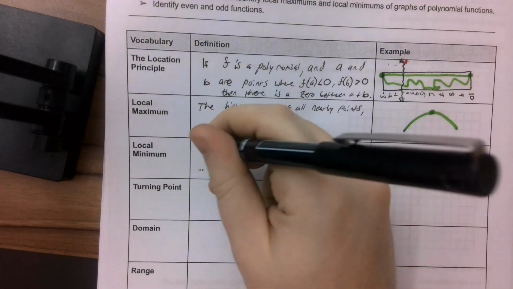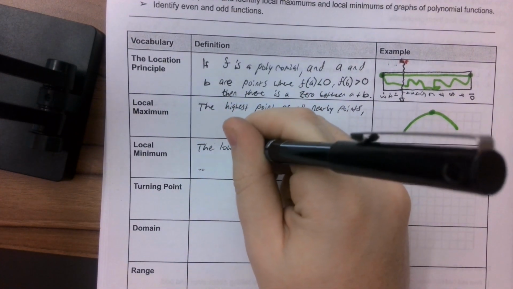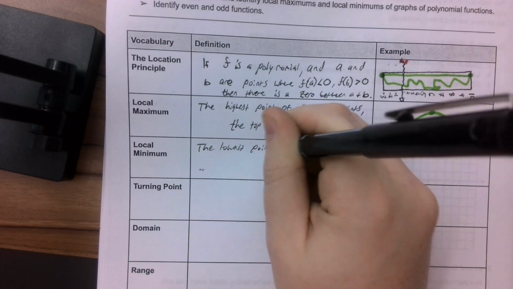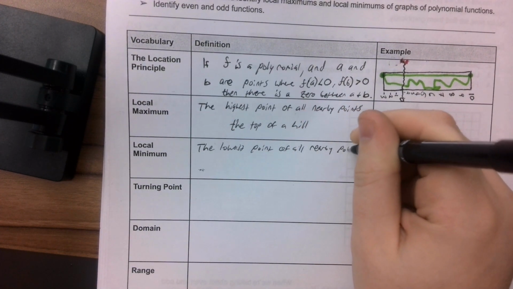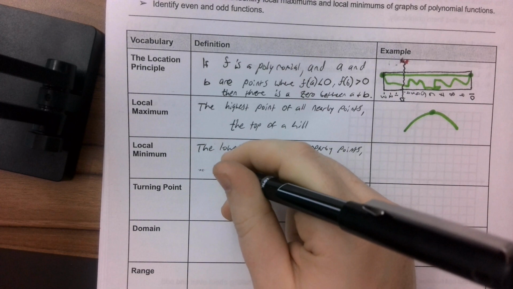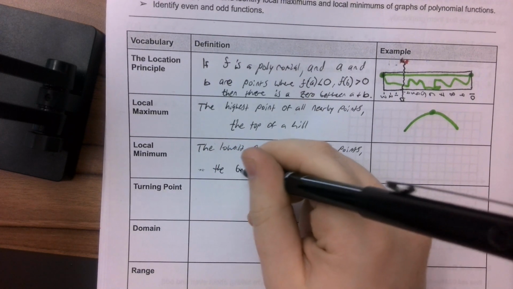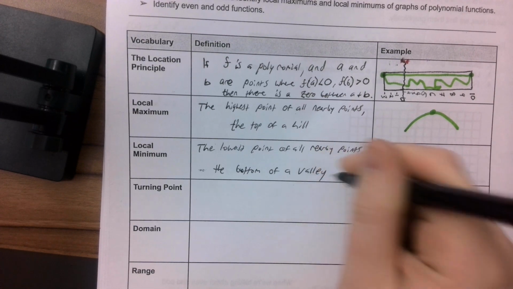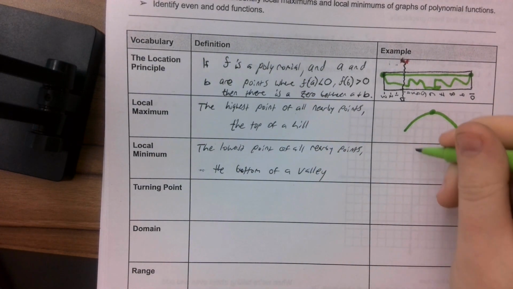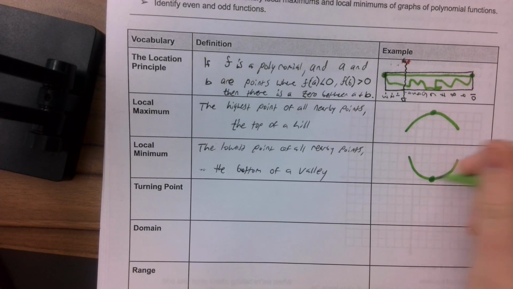The local minimum is the lowest point of all nearby points. So we can say the bottom of a valley. So maybe we have a valley here. It's going to be the very bottom.